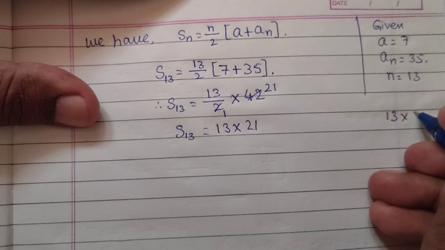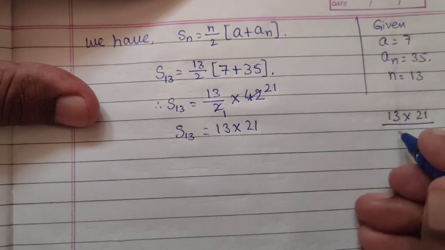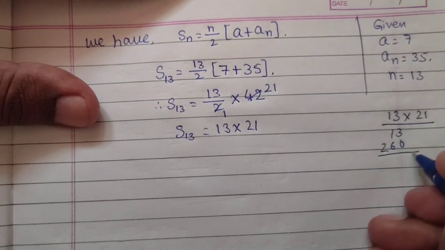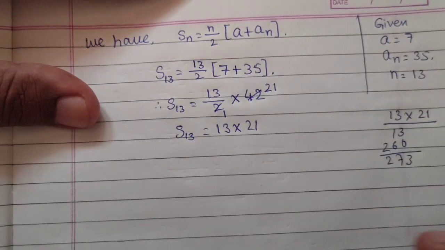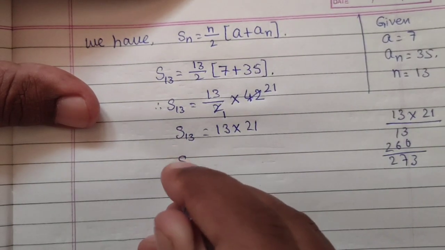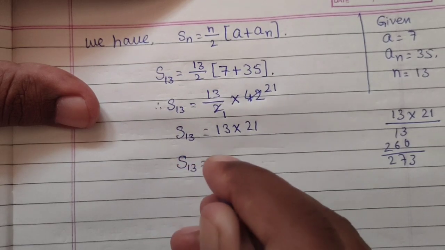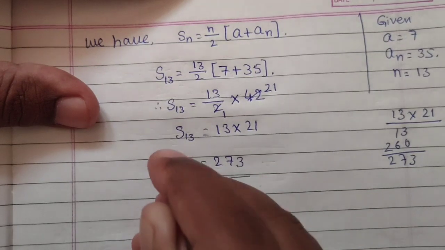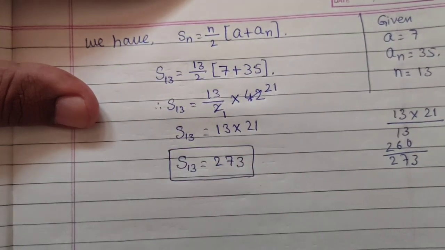Now we have to multiply 21 and 13. That is 273. The value of S13 is 273. This is the answer.